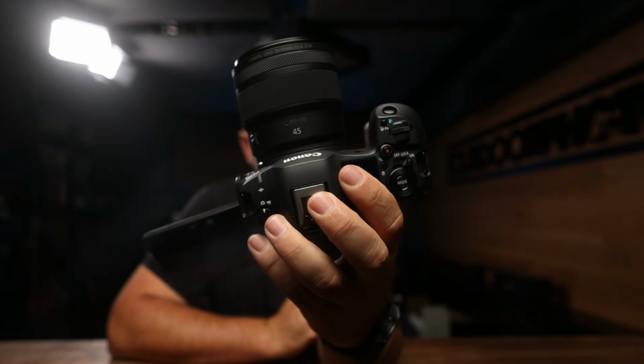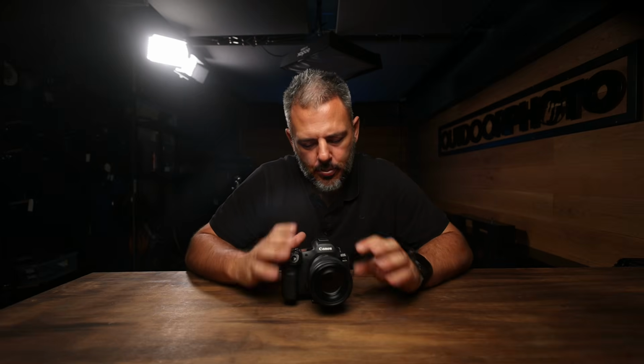This is Canon's new 45mm f1.2 lens. It is an STM version. It is a piece of brilliance, in my opinion. The weight on it is very, very satisfying. It is a super light f1.2 lens. It is STM. It's not part of the L series.